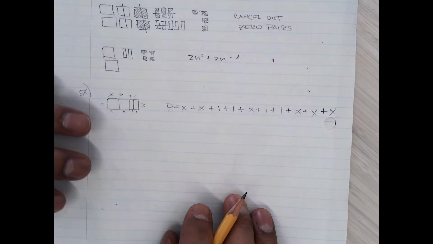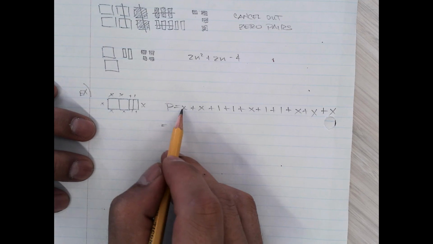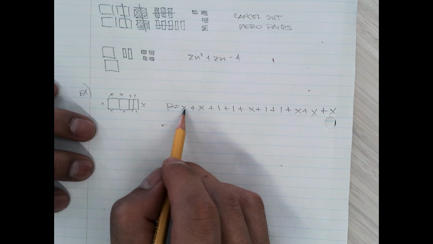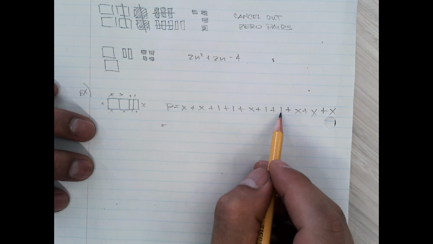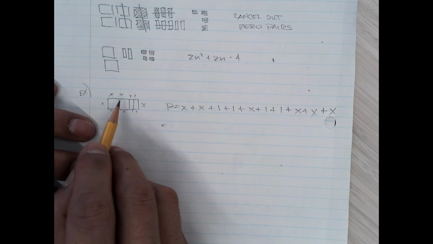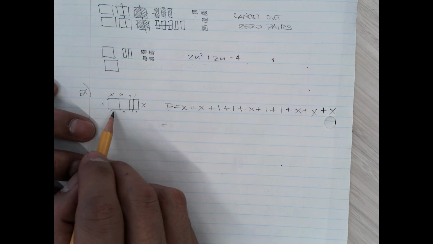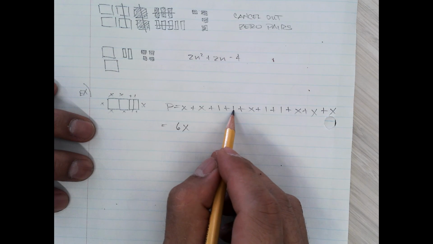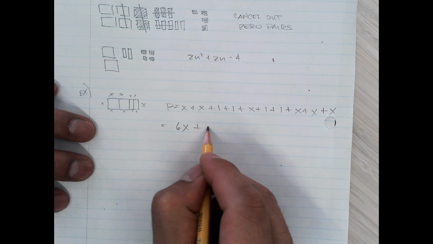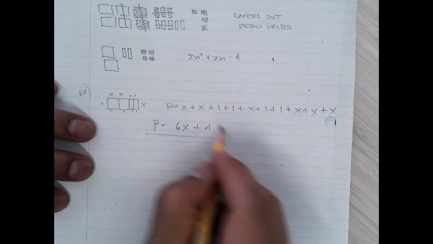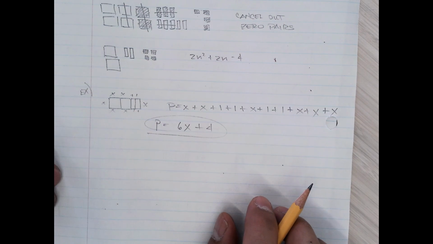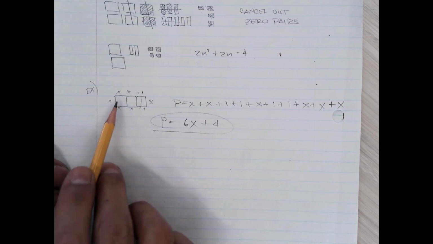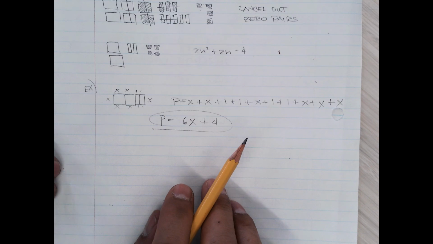Okay, so let's do another line. We're going to combine all the like terms, or just count them actually. How many x's do we have here all together? 1, 2, 3, 4, 5, 6. Yeah, and that makes sense. We have 6x, and then we add up all the ones: 1 plus 2, 3, 4. And so this is the perimeter formula for this figure. Again, a different example from the ones in your notes, but I hope you like that one as well.